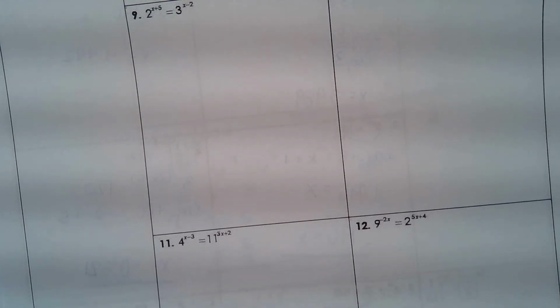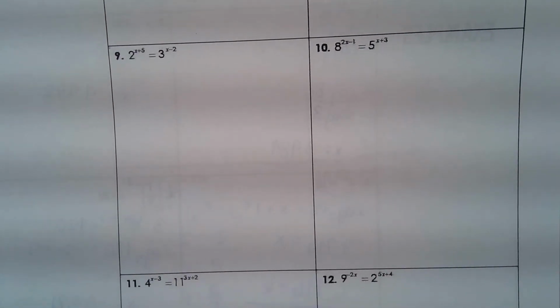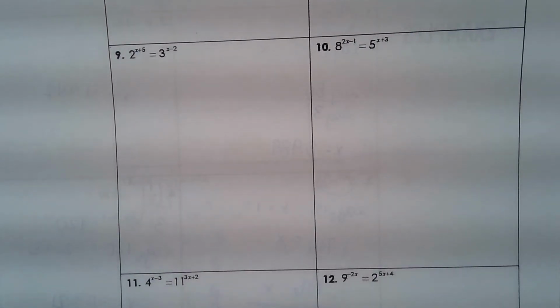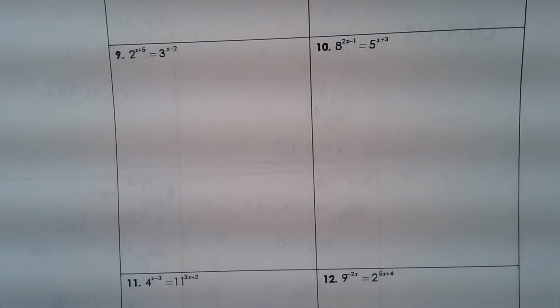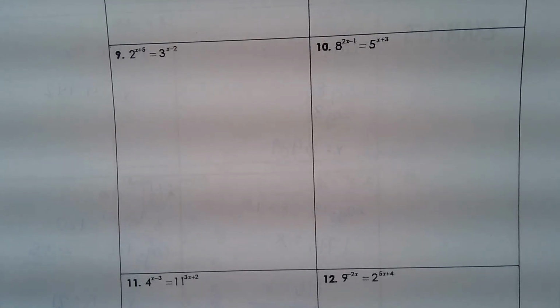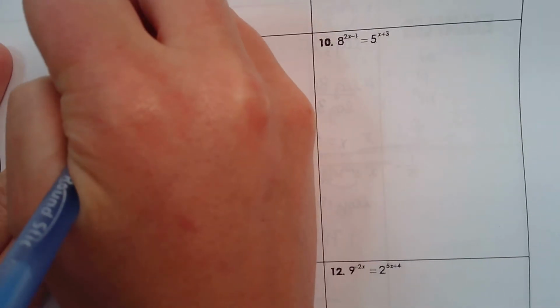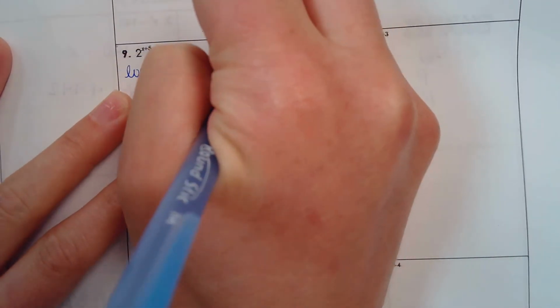Is that okay? Okay, so this is one that I think is super important, again, to keep the logs in there as long as possible. At the end, our last step is going to be a bunch of log stuff over a bunch of log stuff, and that's what we'll type straight in the calculator. So don't type anything in until our last step. Like I said before, first step is always take the log of both sides. So I'll write that out on this one. We'll have log of 2 to the x plus 5 equals log of 3 to the x minus 2.